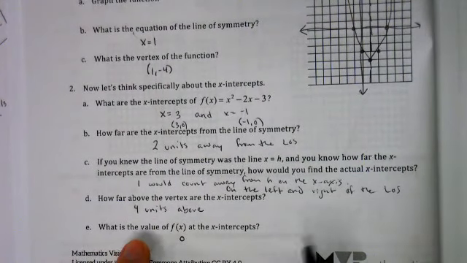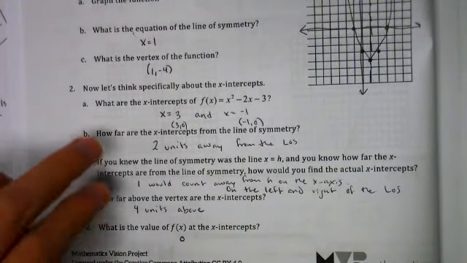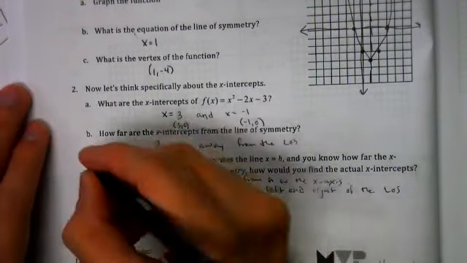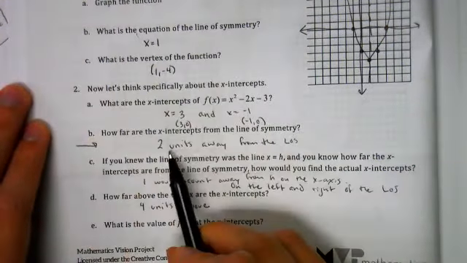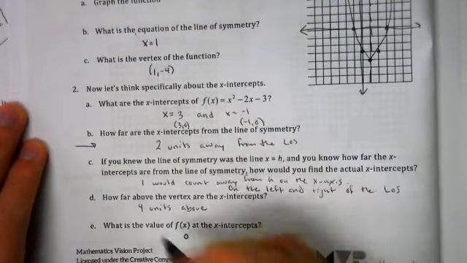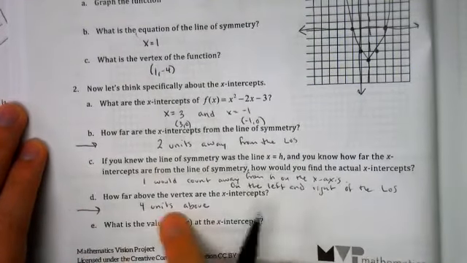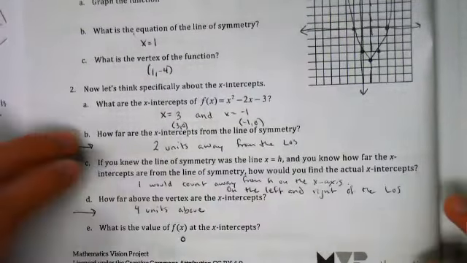There are some key things here, which the task is going to point out, but just keep in mind that they were 2 units away from the line of symmetry, and they were 4 units above the vertex. That's going to be important. Okay, so let's keep going.